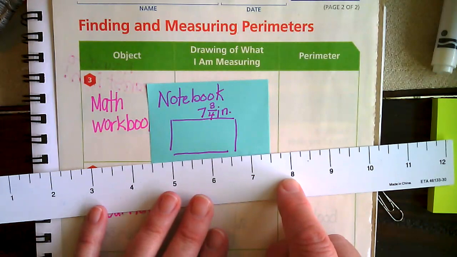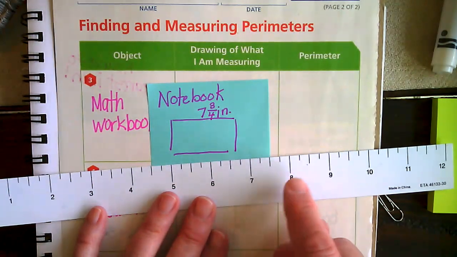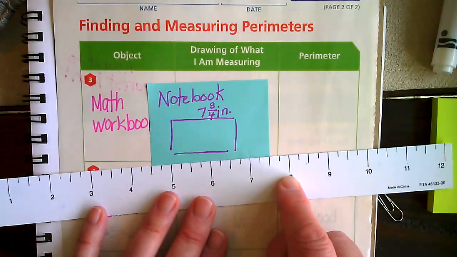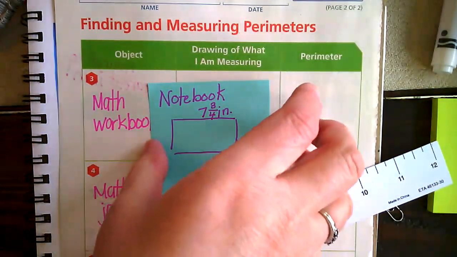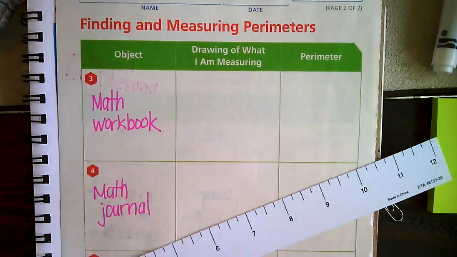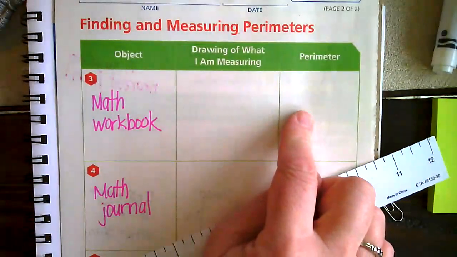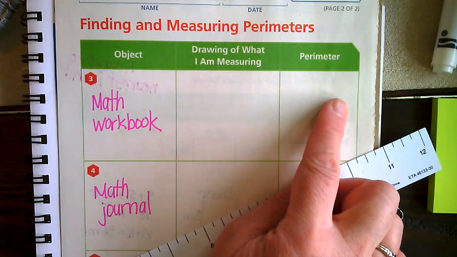That's what I want to focus on, what perimeter is. Don't want to focus on adding fractions. So it's okay if you round to the nearest inch. Okay? So try those two on your own. Measure them. Find the perimeter by adding up all the sides.